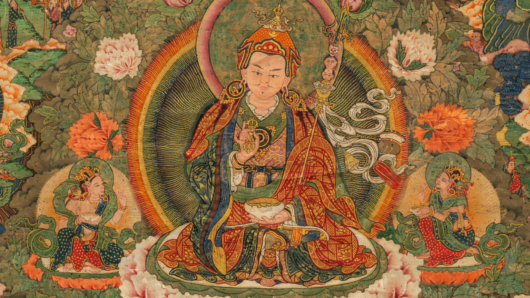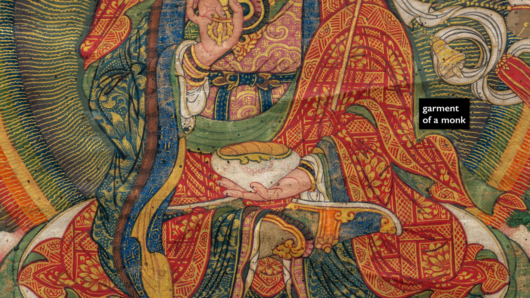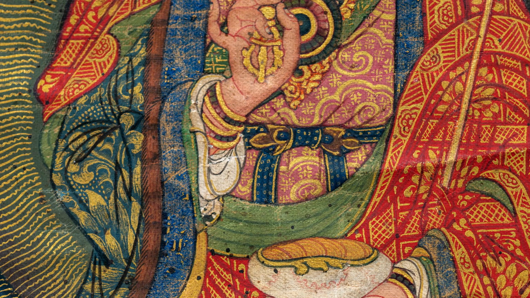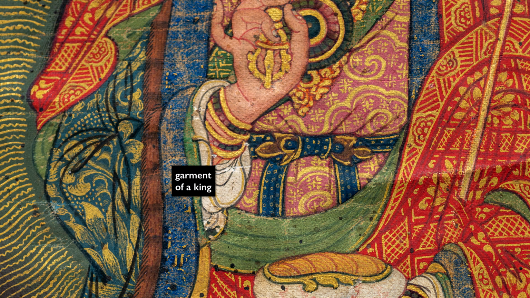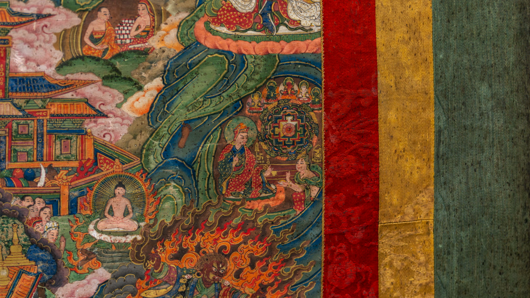The clothes that the central figure wears are magnificent. Look at the way that they flow, and you get such a clear sense of the way in which one garment drapes over another. The outer red shawl is actually the same garment that monks would wear. But then his other garment, which is richly brocaded and has a sash and long flowing sleeves, is the garment of a king.